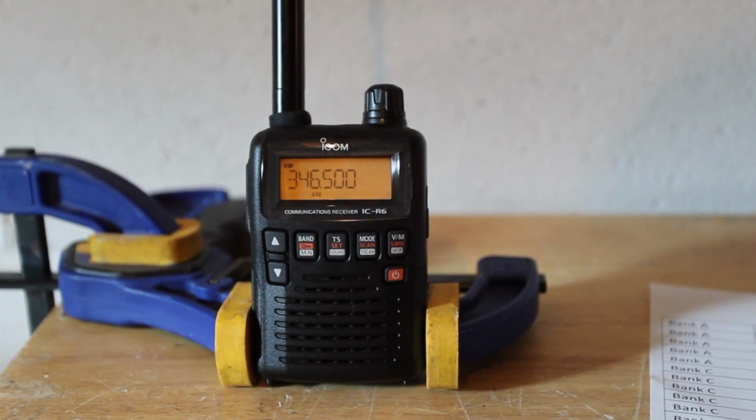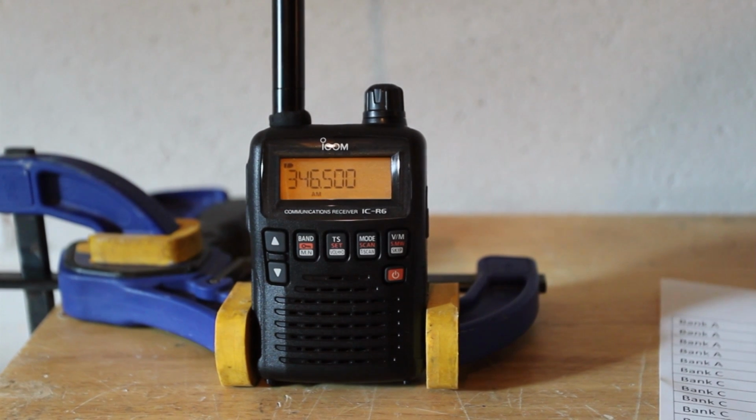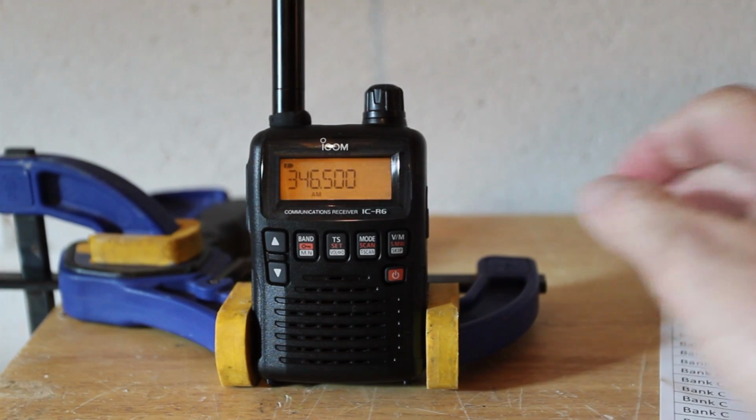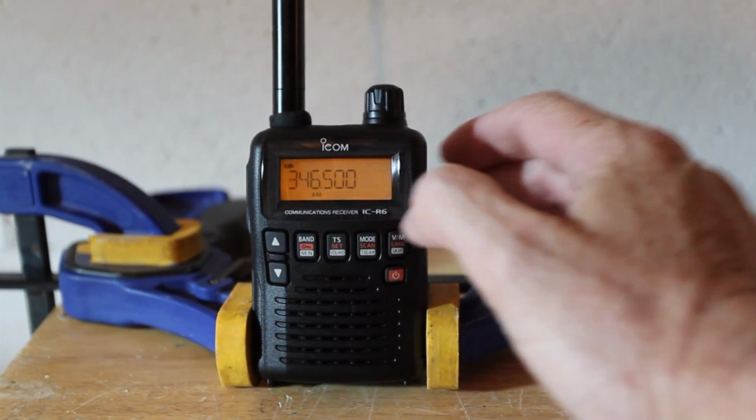I have bank A that has the tower info for Sioux Falls as an example, and I have designated the bank C with all the Blue Angel scans, and I have the edge scan set up for the different frequencies I want to monitor when I get to the air show.